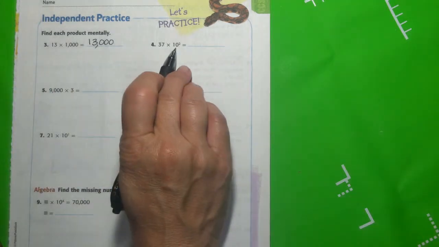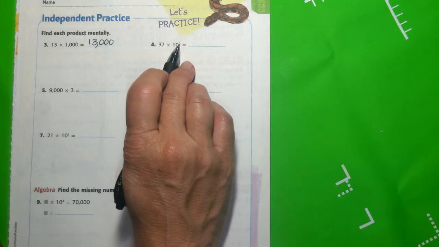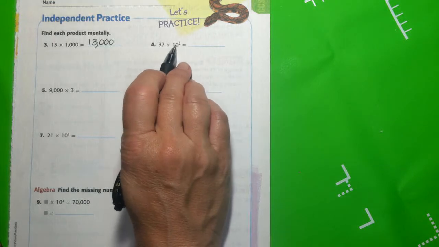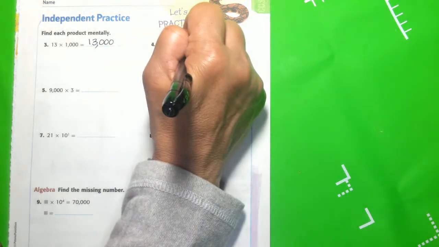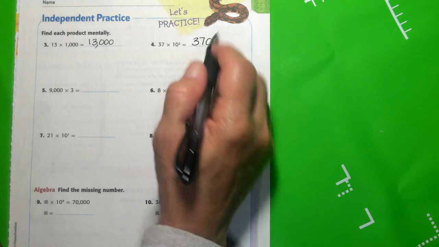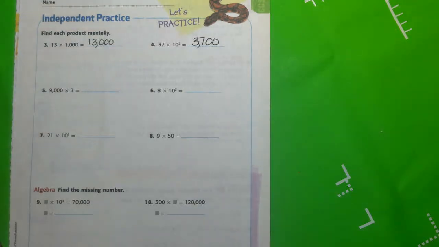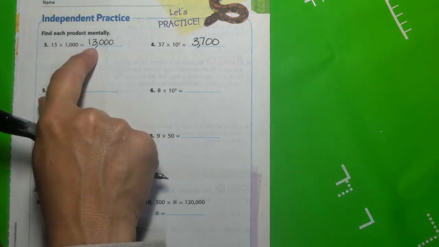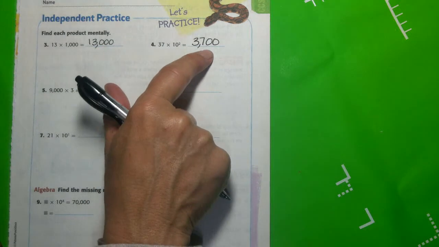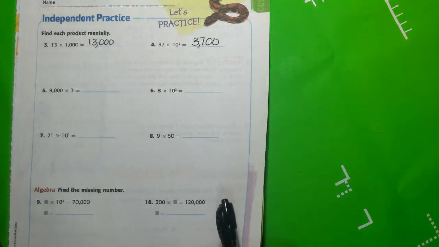All right, this one, 10 to the 2nd power. I know that means 2 zeros. With a 10, it means 2 zeros. I just have to look at the exponent. So 37 with 2 zeros after it. I'm going to count backwards and put my comma: 1, 2, 3, comma. So my answer is 3,700. Sorry, did I say this number? 13,000 and 3,700. I'm going to keep on going.